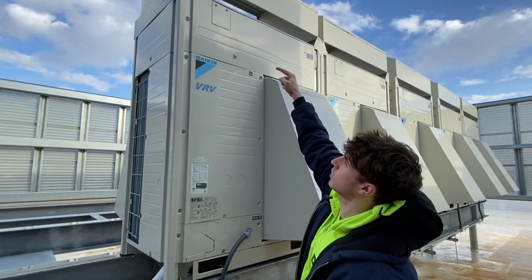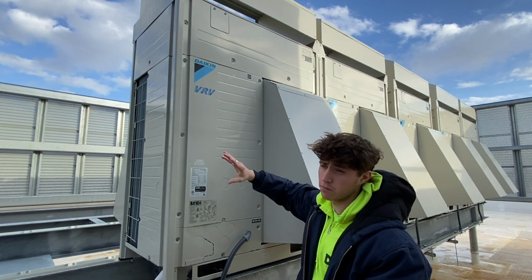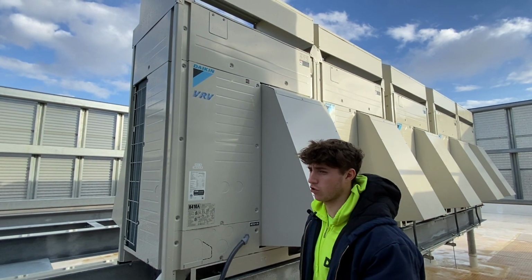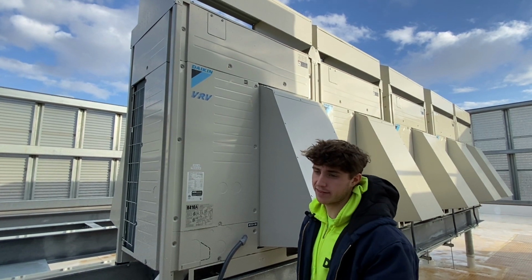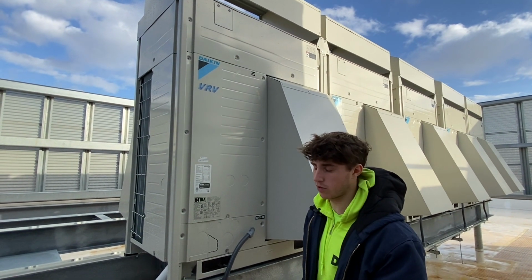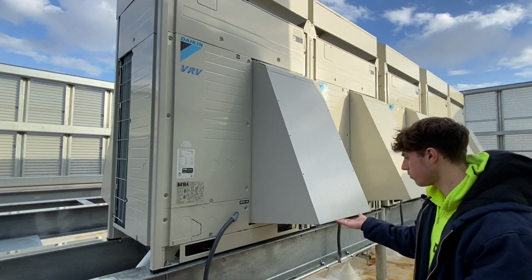So I usually always like to double check up here to make sure there's no error codes on the outdoor condenser. You can always check downstairs at the ITM as well to make sure there's no error codes down there as well.